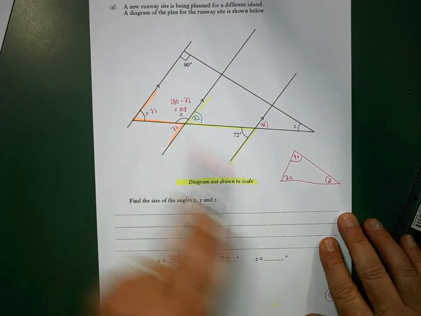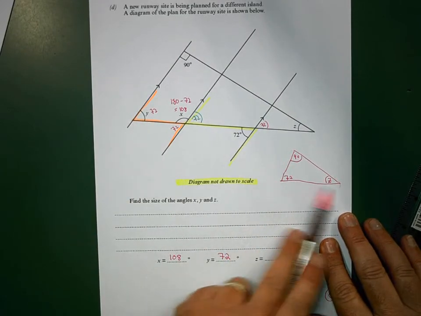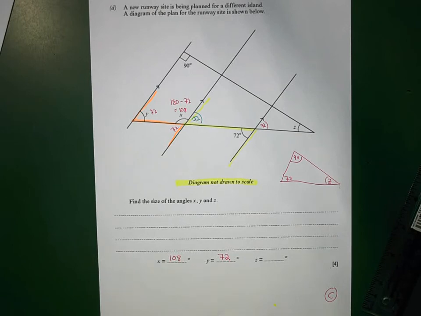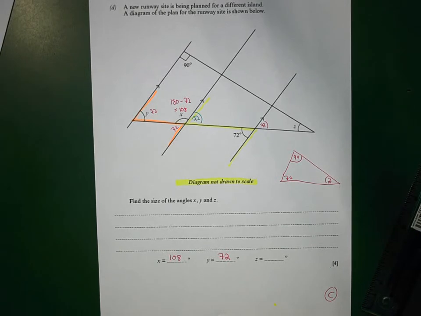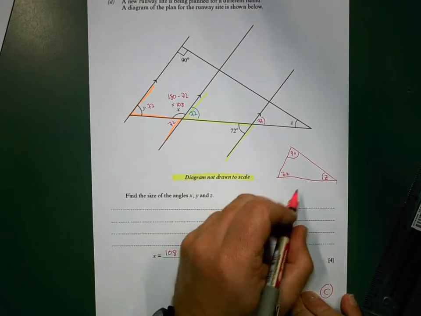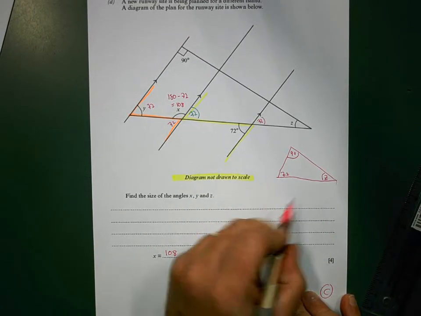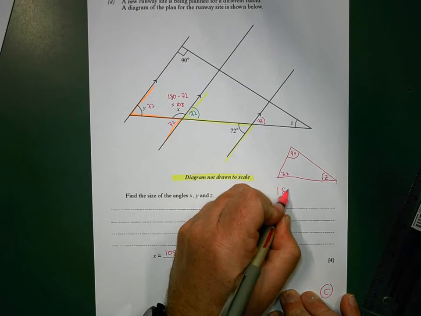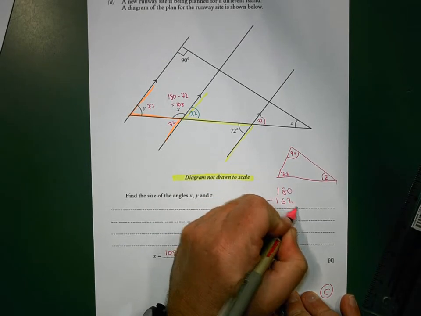So I've only got one unknown in that triangle, which is z. Another angle property you need to know is that angles in a triangle add up to 180. So 90 and 72 is 162. So z is going to be 180 less 162.